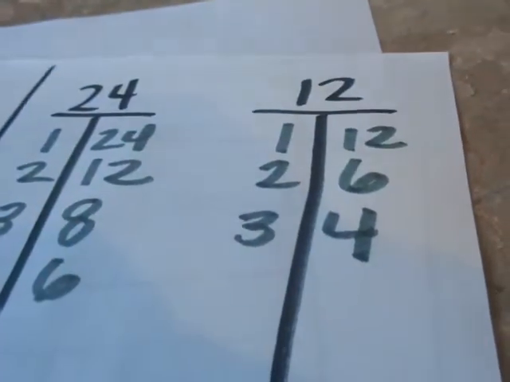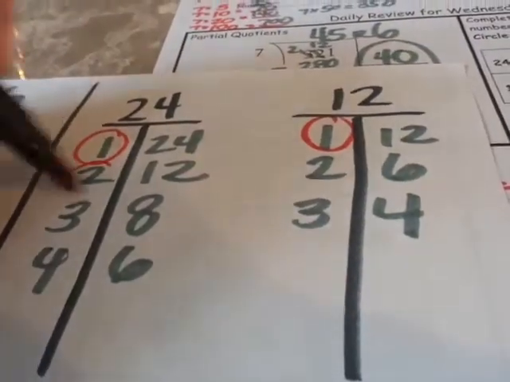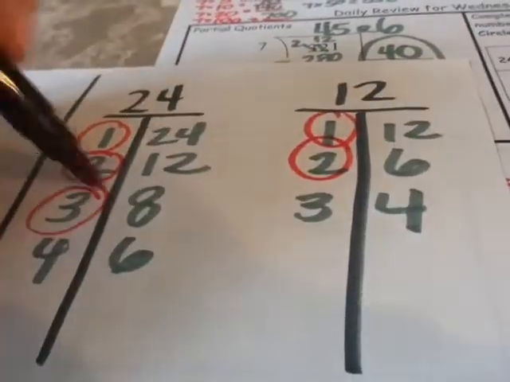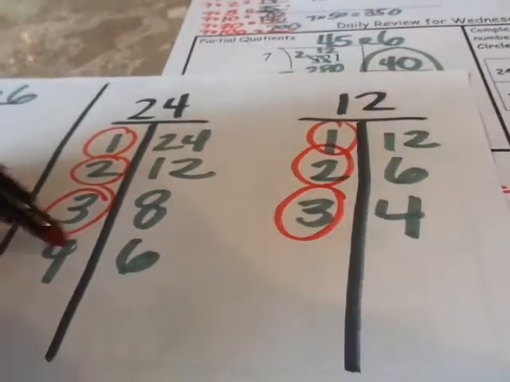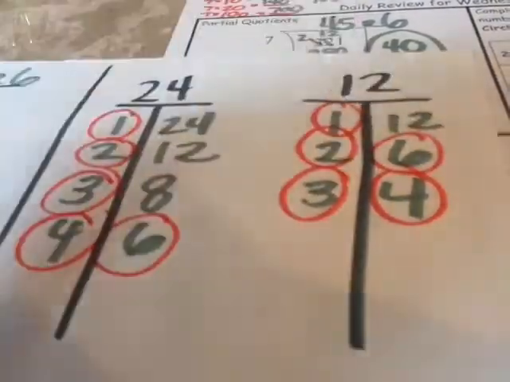Hopefully you feel yourself getting faster at those because you know your multiplication facts now. So we're looking for which ones are common. What are the common factors between them? Well, they both have 1. They're even, so they both have 2. They both have 3. They both have 4. And they both have 6.